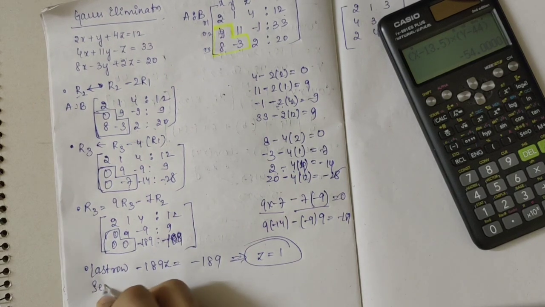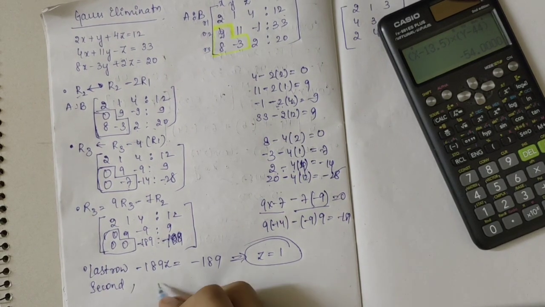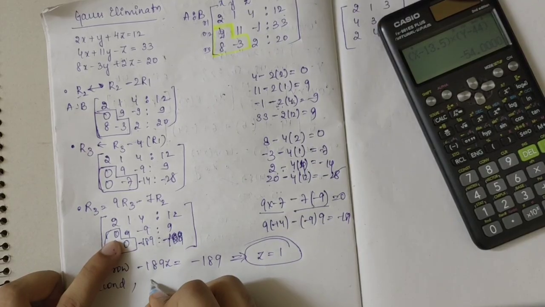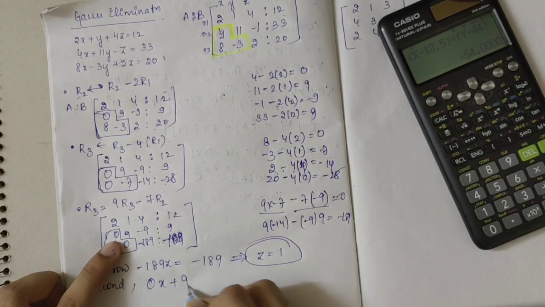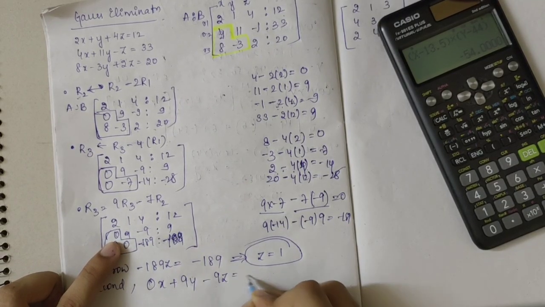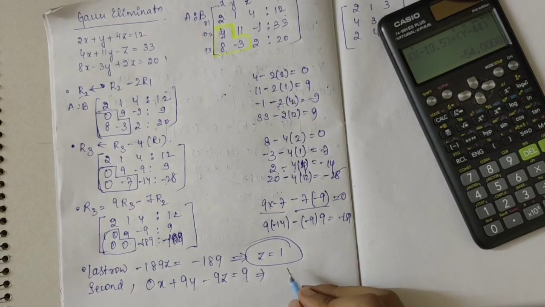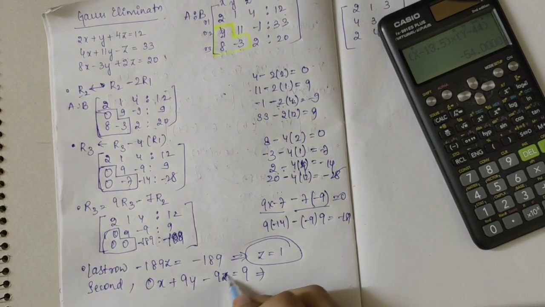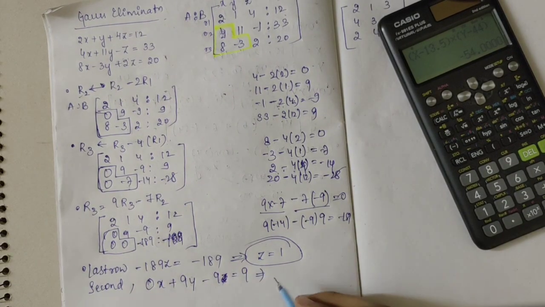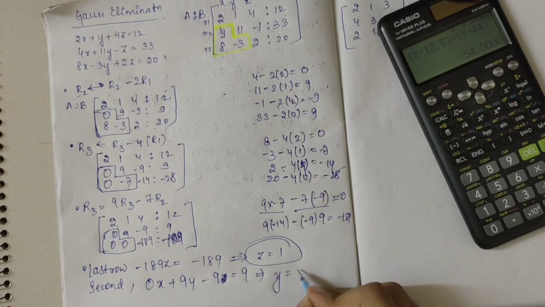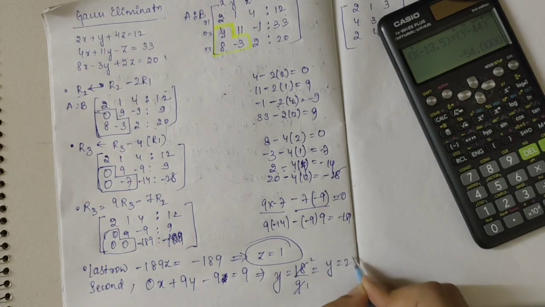Now I'll consider the second row. I get 0x plus 9y minus 9z is equal to 9 here, right? Now z value I know it is 1, so I'll write 1 here. So send this 9 that side. So y is equal to 18 by 9. 9 ones are 9, 9 twos are 18, y is equal to 2.